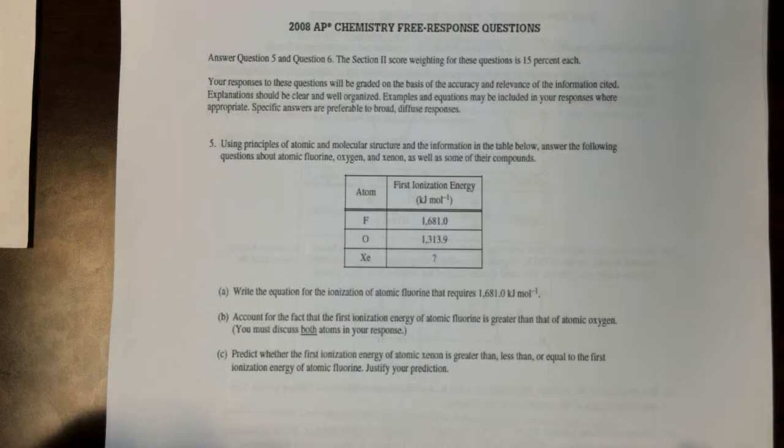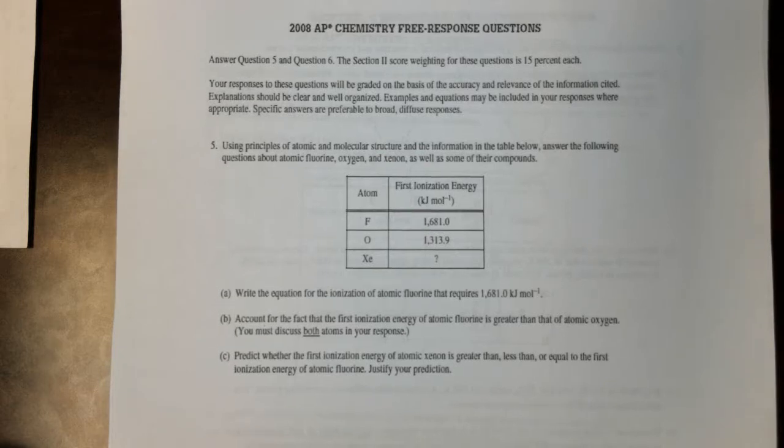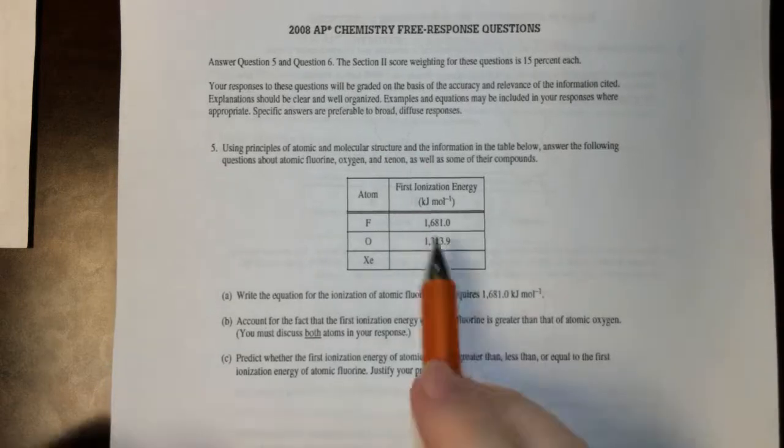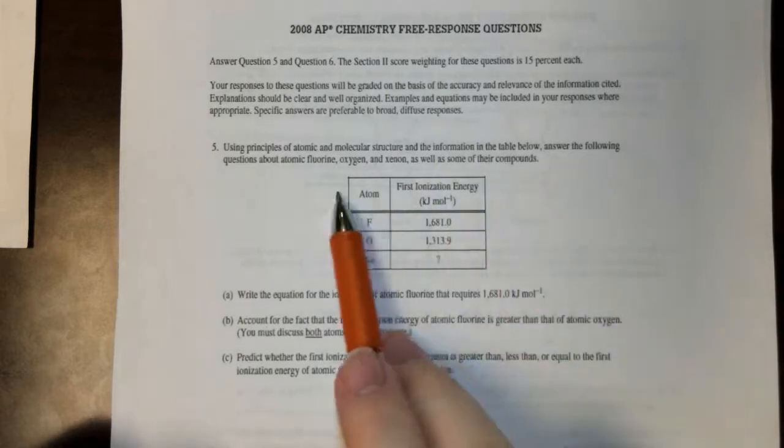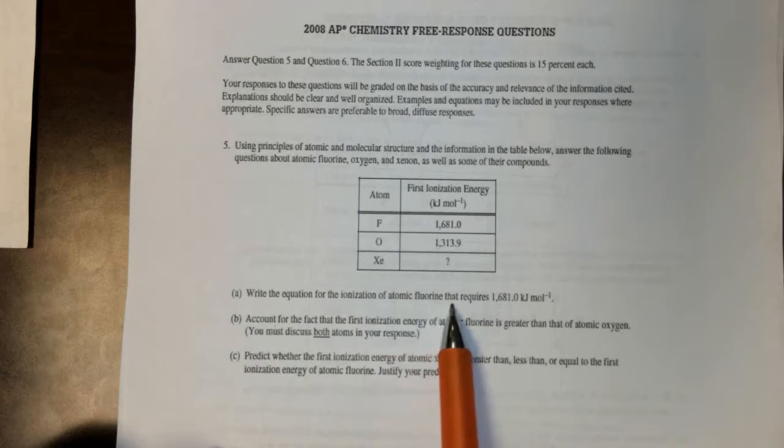All right, hit pause if you want to work 2008 by yourself. All right, so we've got here an ionization energy problem. Write the equation for the ionization of atomic fluorine.